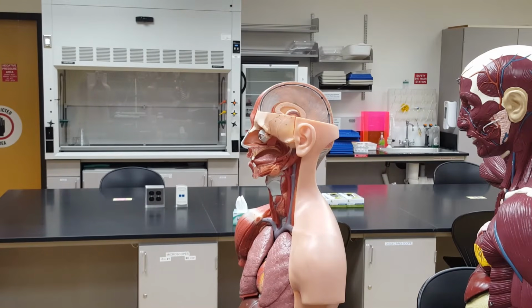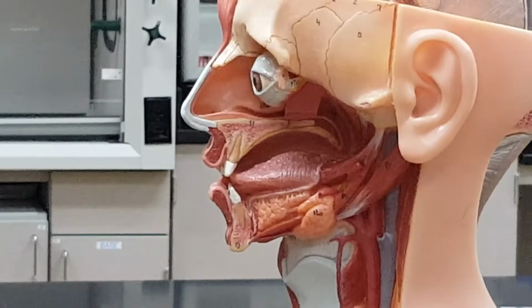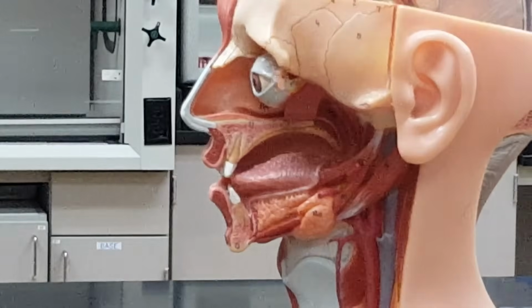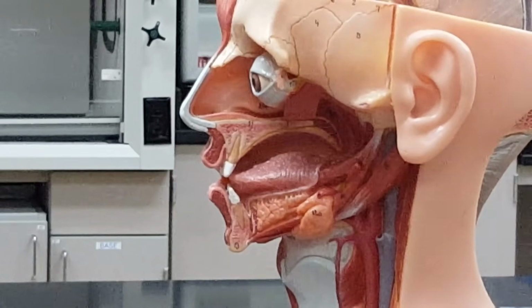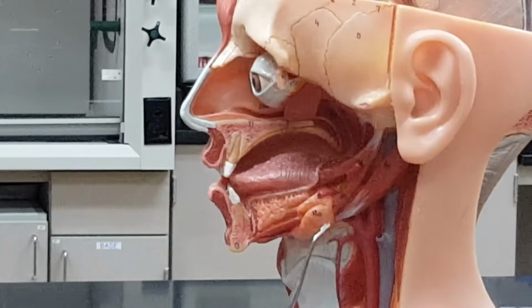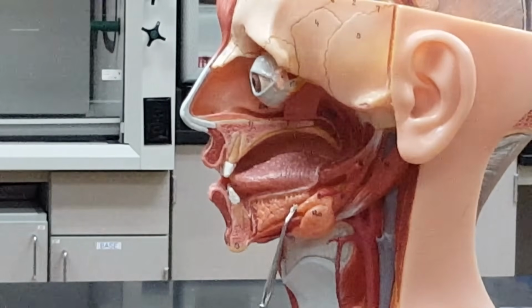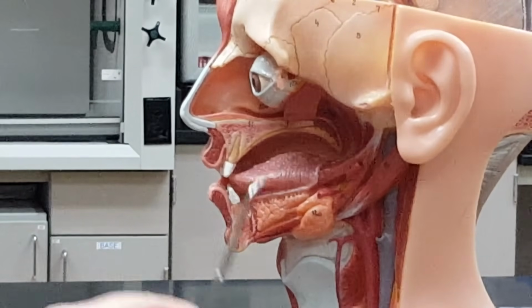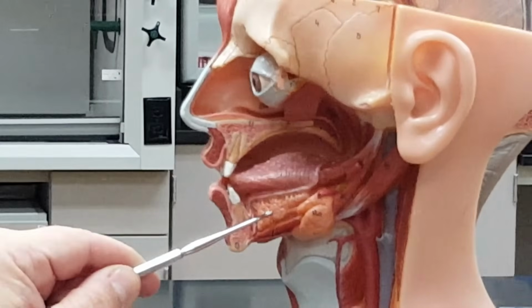Now, if you look closely, and I can zoom in for us a little bit, in this view, on this particular model, I can easily see the other two salivary glands. The submandibular right here, and the sublingual, meaning under the tongue, right there.